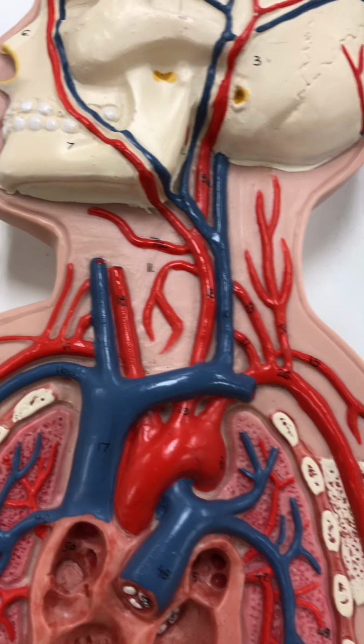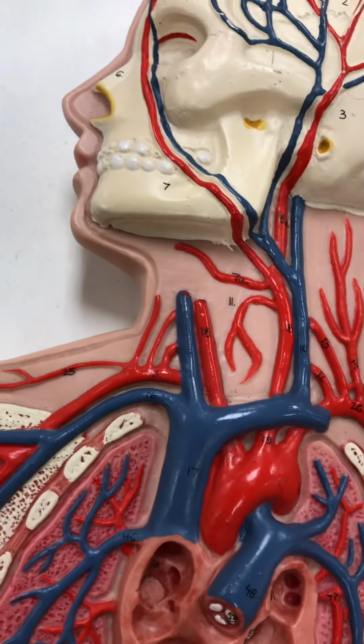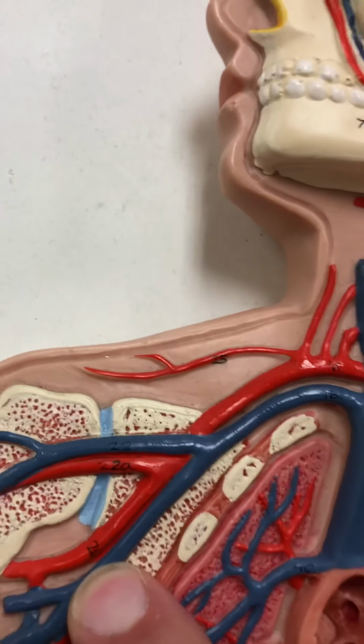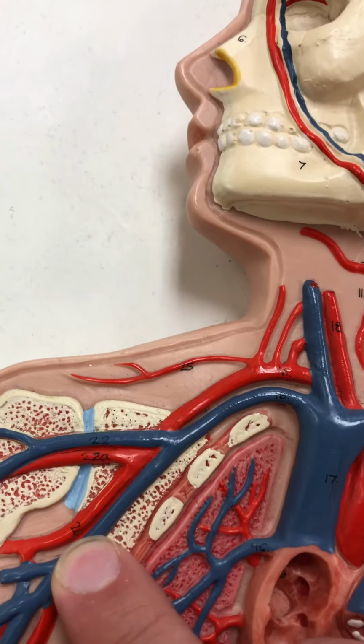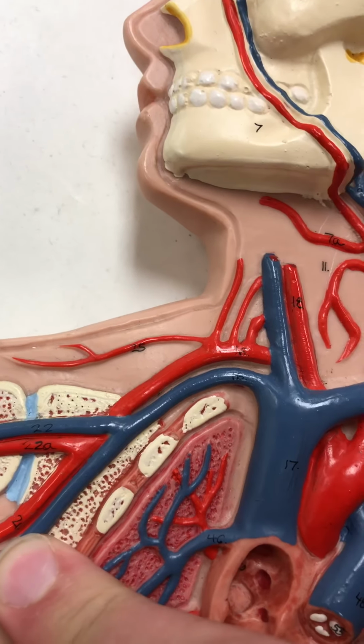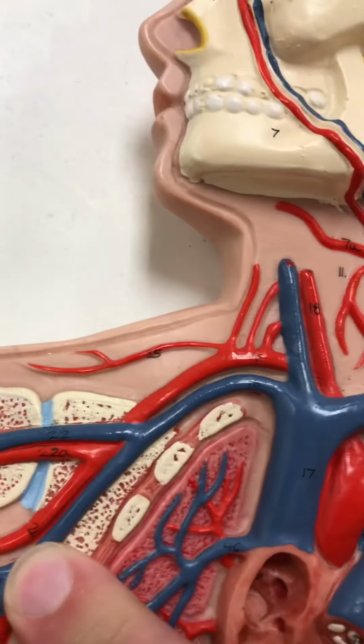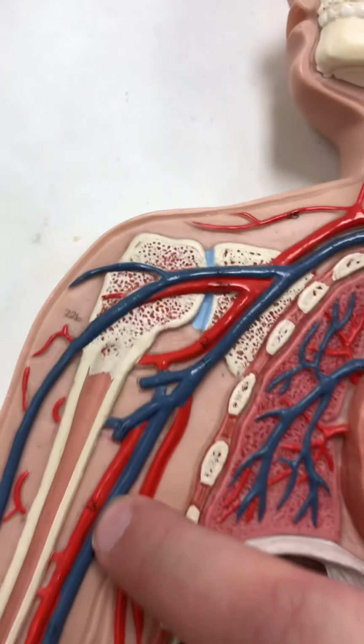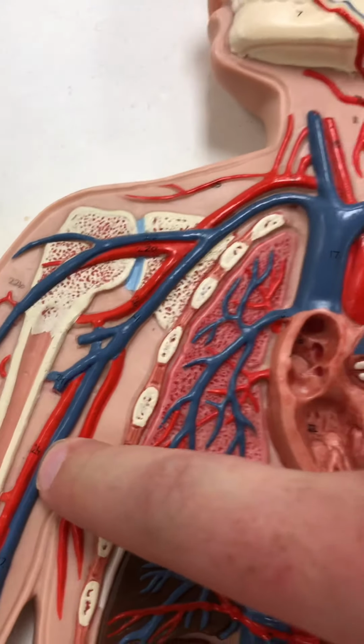We have the axillary artery, that's number 21. And you can see it right here. Okay, number 21, again, that's the axillary artery. We have the brachial artery. Remember, brachial or brachia means arm. So we can keep moving down to the brachial artery, number 24.